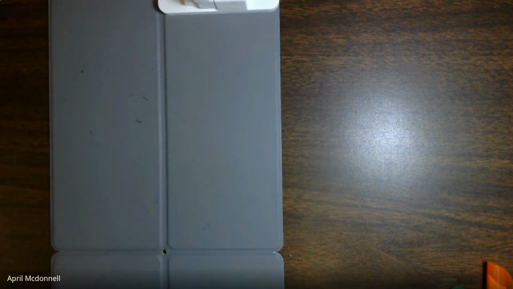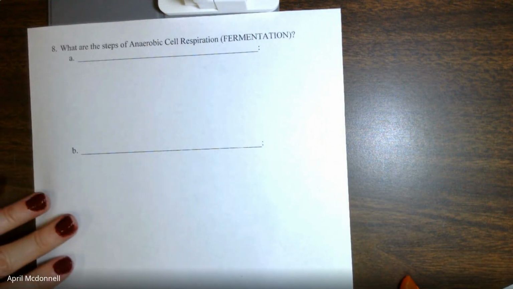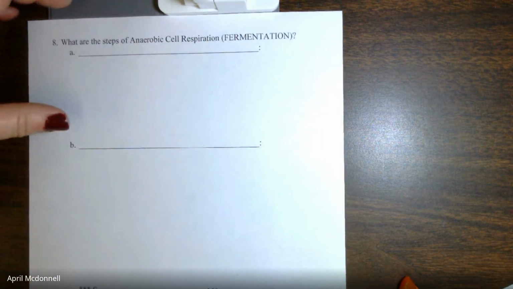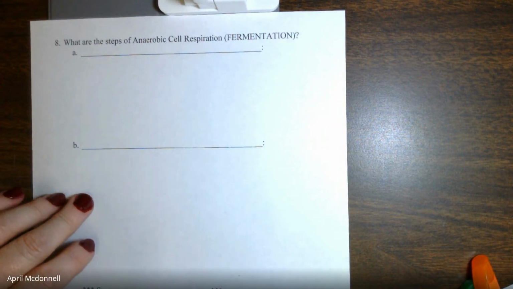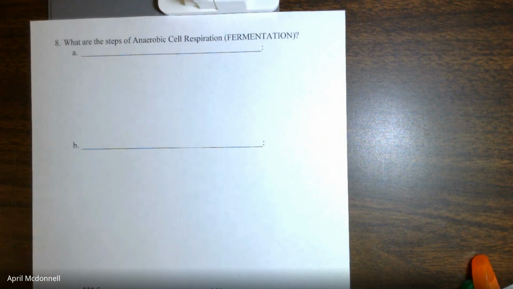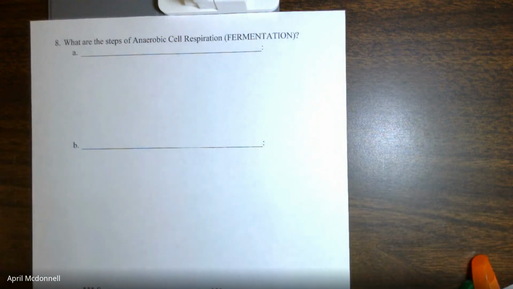Okay, let's move on to the next page. And let's talk about our fermentation. So recall that we talked a little bit about anaerobic cell respiration. We said there were 2 types of fermentation that fell into this category called anaerobic cell respiration.